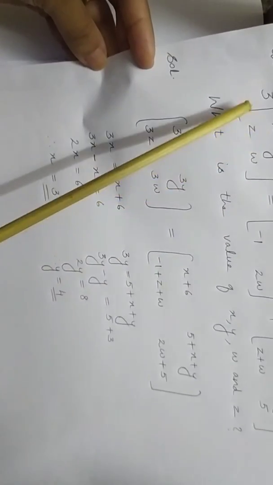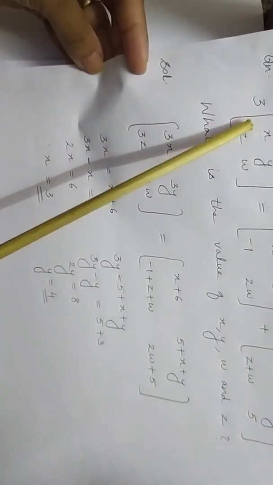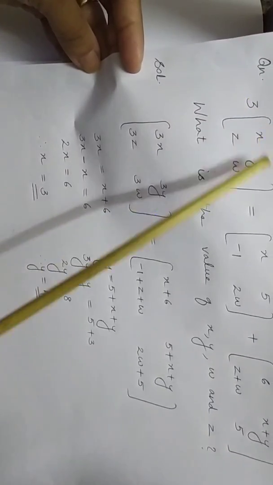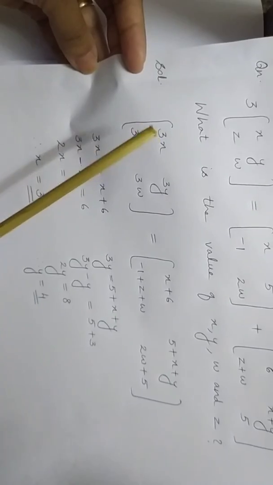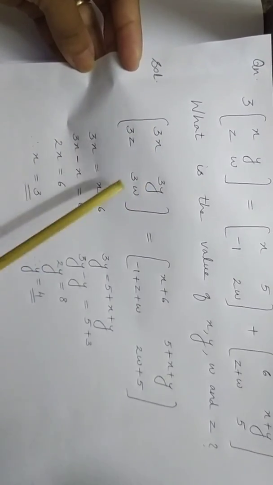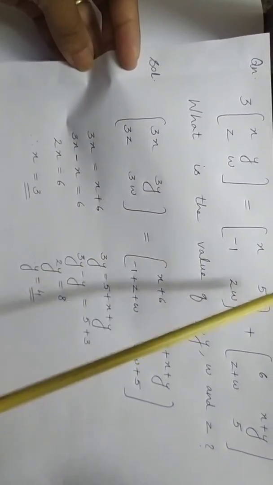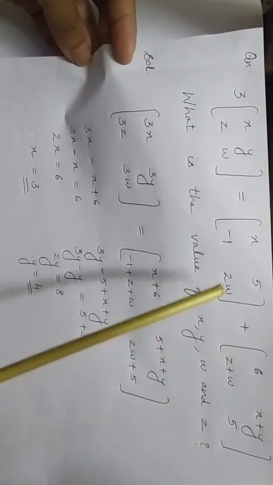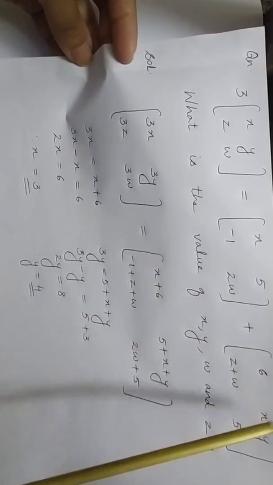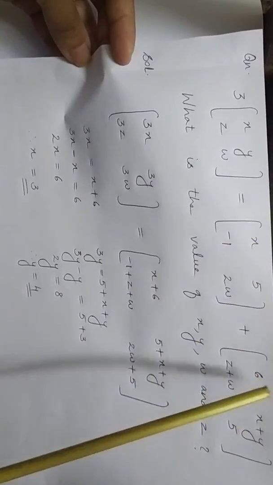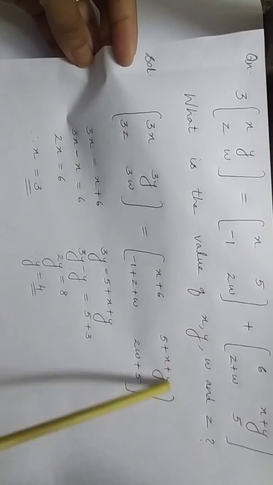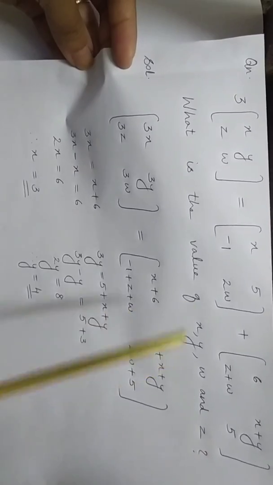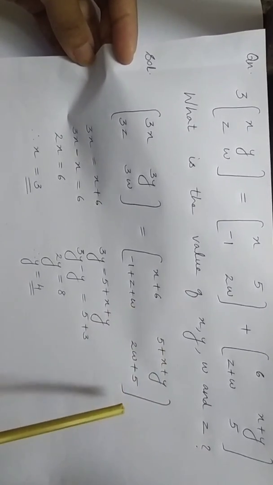So look here, this one is the multiplication with a scalar quantity. See, 3. So what should we do? First, we should multiply this 3 with each of the terms. So 3x, 3y, 3z and 3w equals these two matrices. It is a 2 by 2 matrix. Then what can we do? We can add like x plus 6, 5 plus x plus y, minus 1 plus z plus w. Next, 2w plus 5.